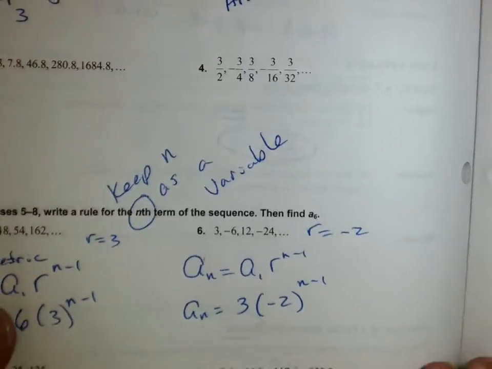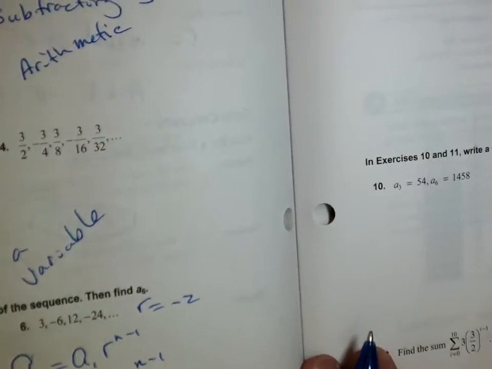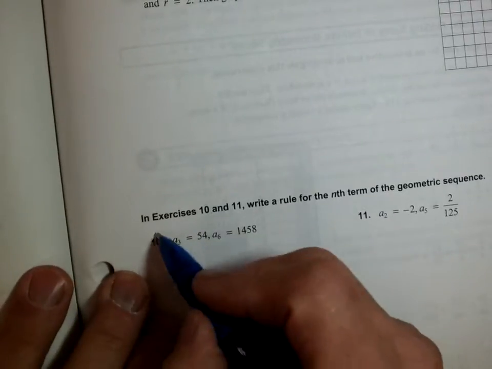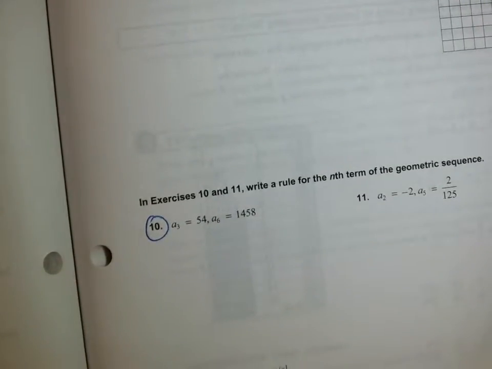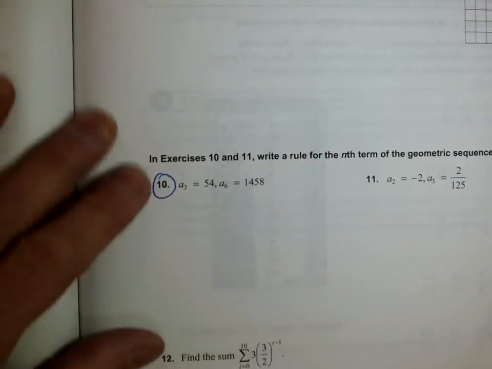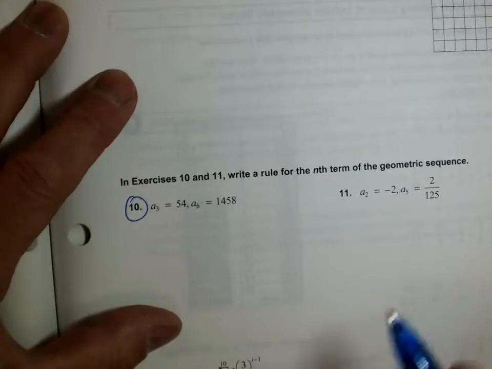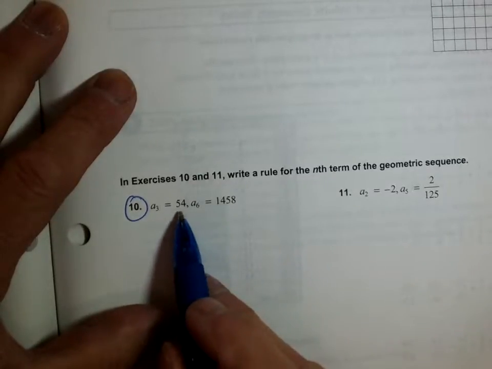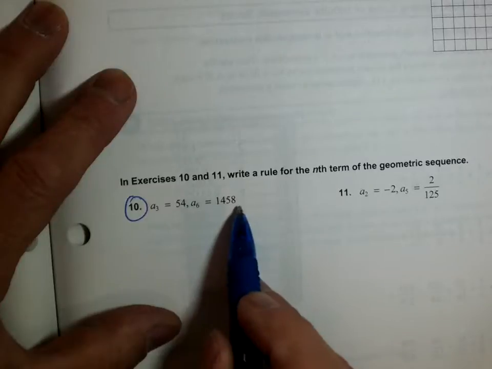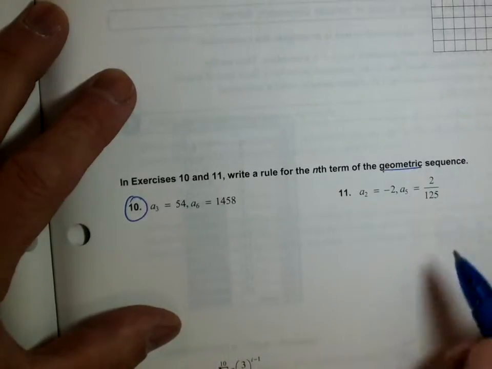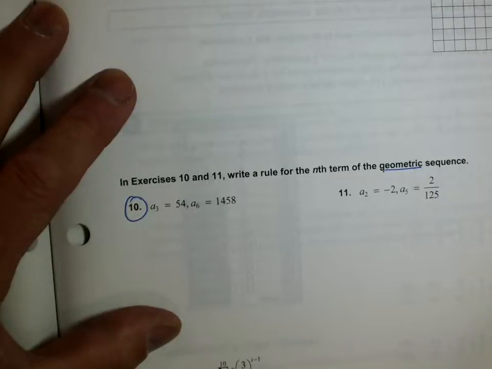Okay, so shift over real quick. Let's move it over to number 10, okay? We're going to do 10, and then we're going to do 12, and then I'll be done. Okay, number 10. Write a rule for the nth term of the geometric series. Okay, so first of all, I know a3, I know a6. I need a1, okay? It tells me it's geometric, so I need to figure out what r is and a1.